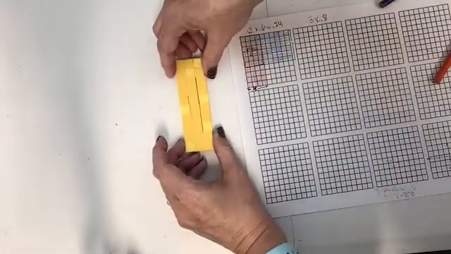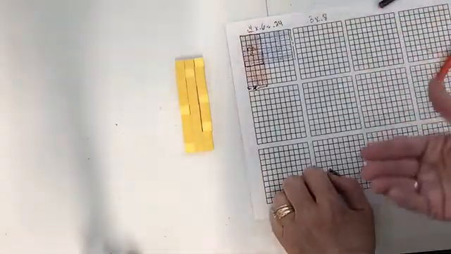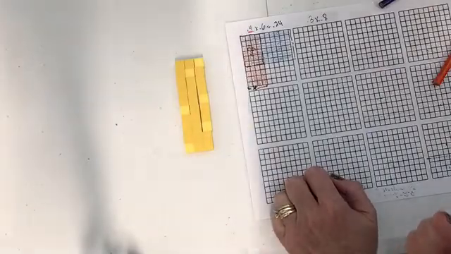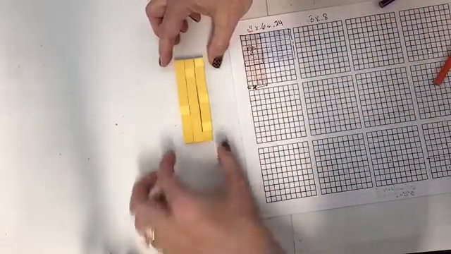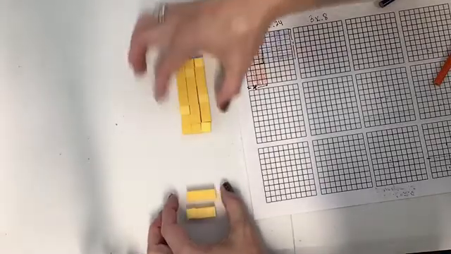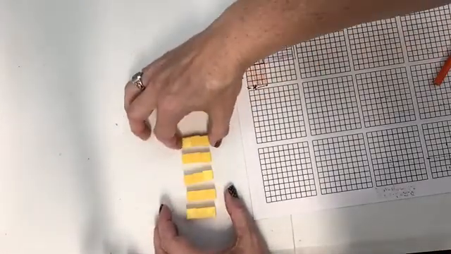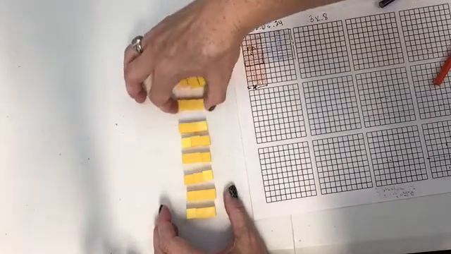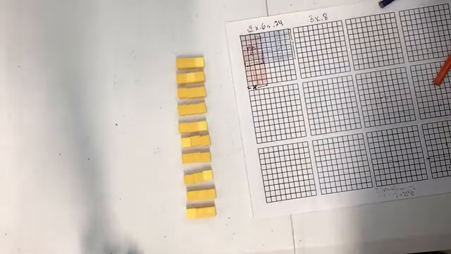So in order for me to show 8/10 of it, I have to start by knowing what 1/10 of it is. So I'm going to separate these out like we did on the previous problem so that I can see the 10 rows. And then we can talk about where the factors are and where the product is.